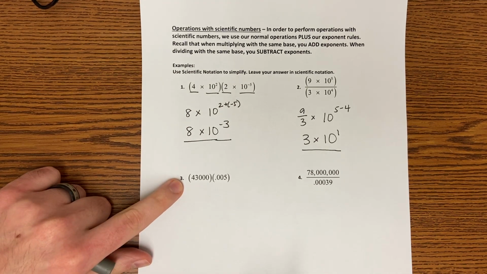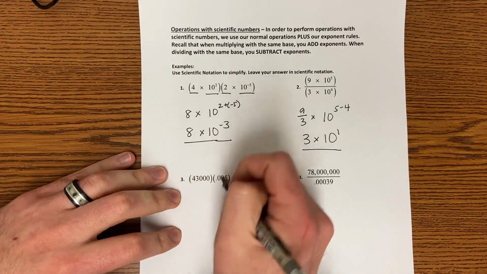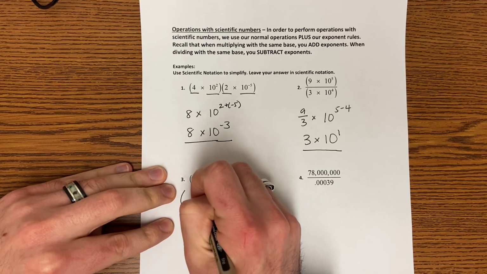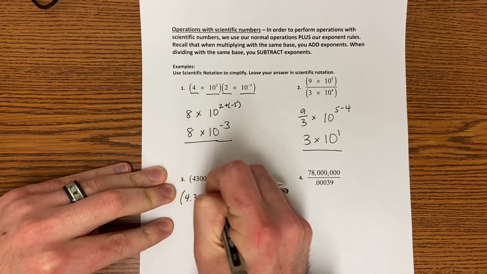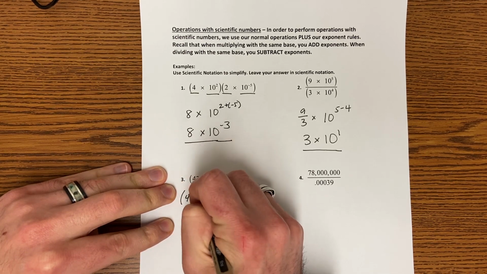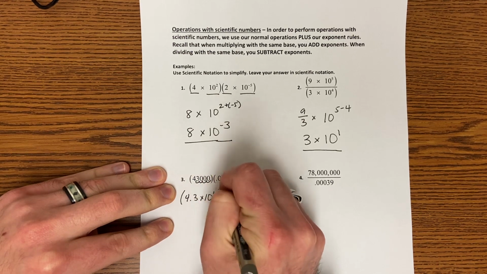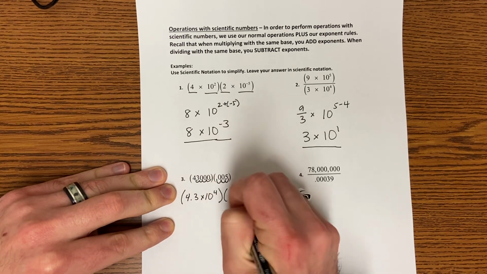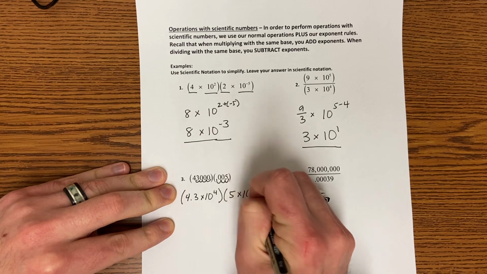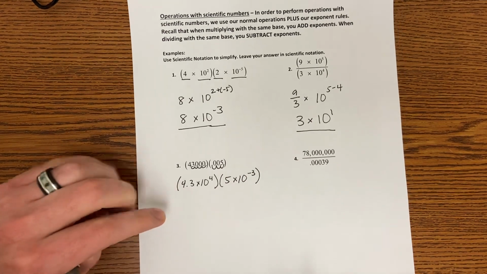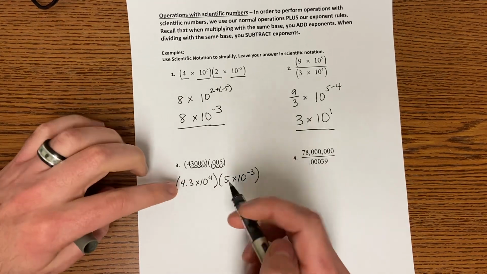Sometimes you need to do some multiplication or division. My suggestion is to convert them to scientific notation. So this one is what, 4.3 times 10 to the 4th. This one goes the opposite way. It's 5 times 10 to the negative 3rd. And now we can multiply them the same way we just did there.